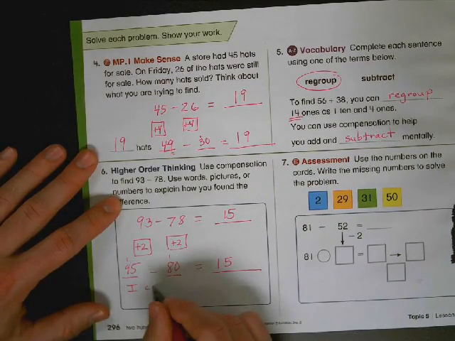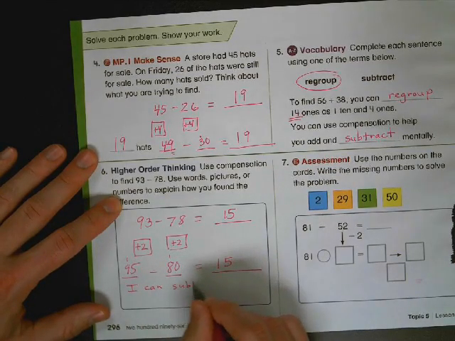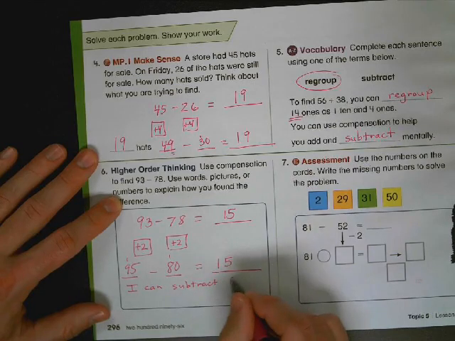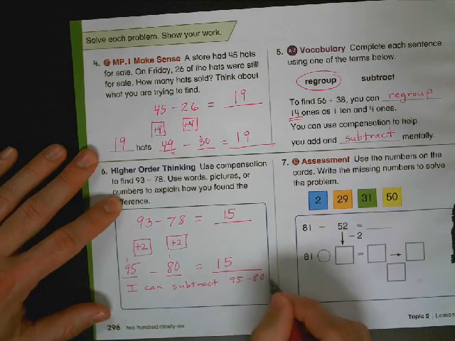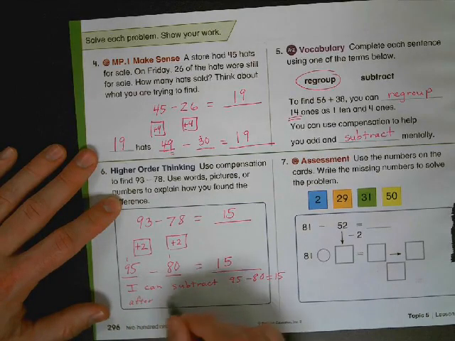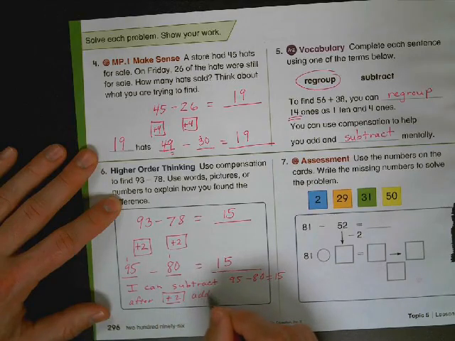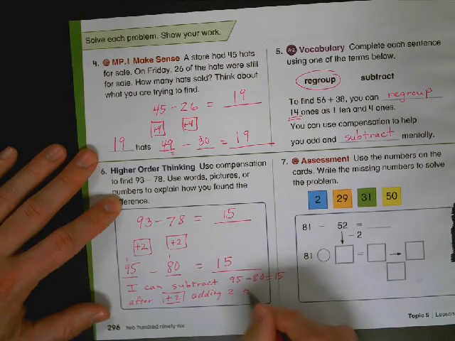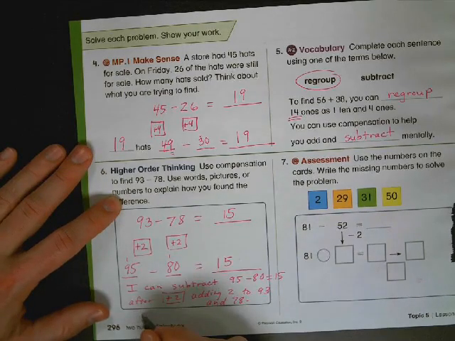I can subtract 95 minus 80 after adding 2 to 93 and 78. That is compensation.